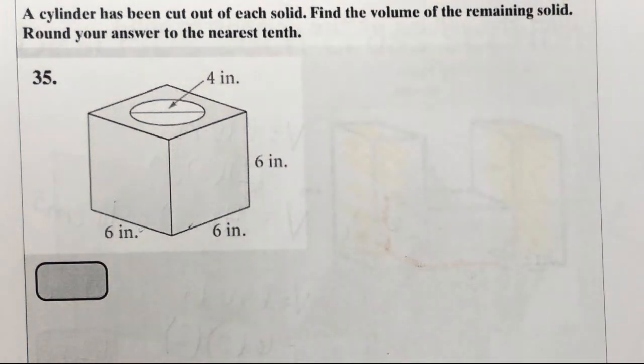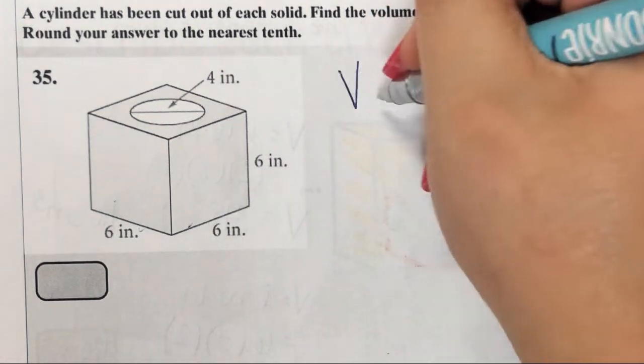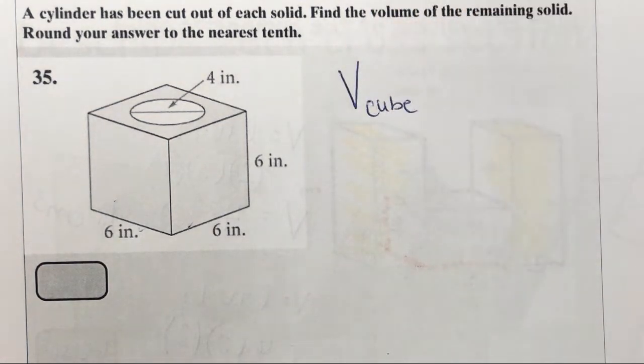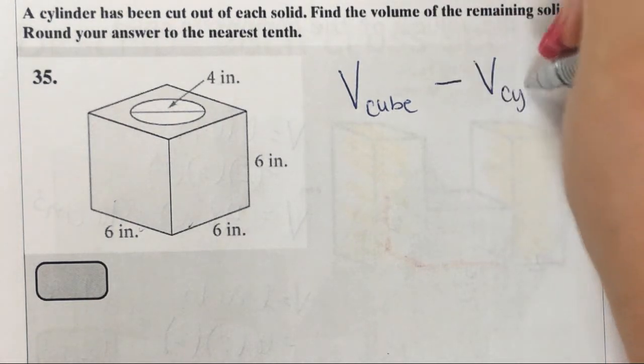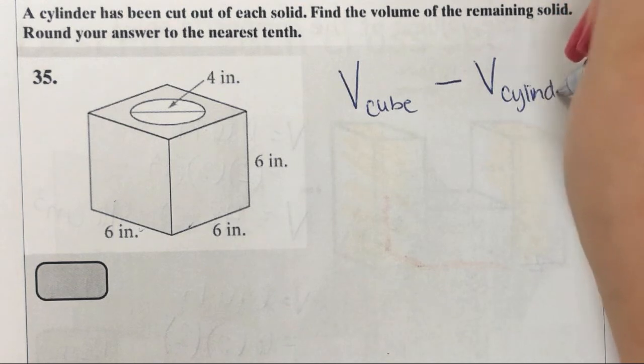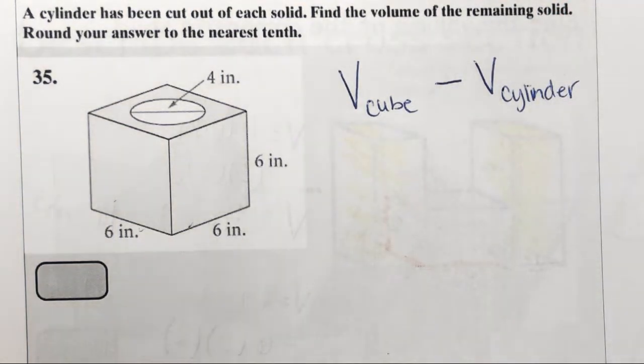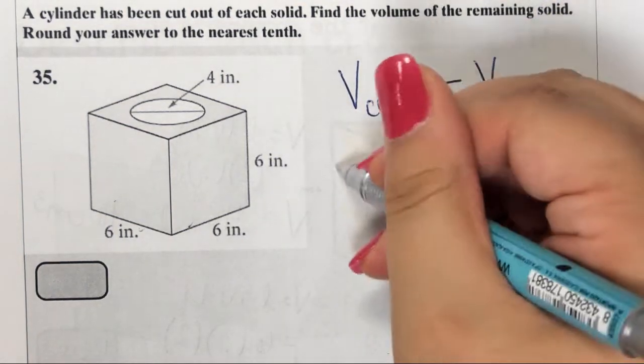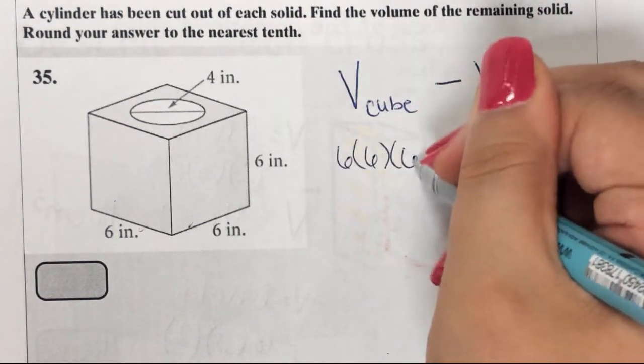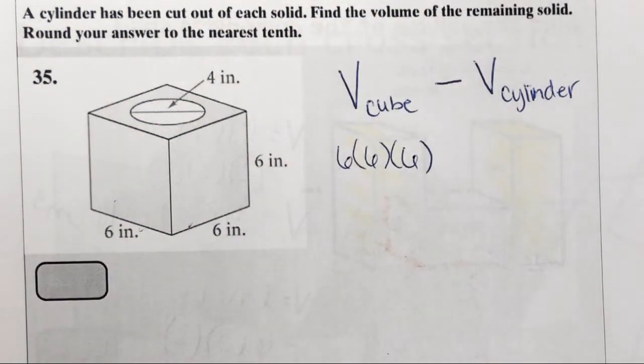What are you going to do? Does everybody in here agree? Okay. How do you find the volume of a cube? Length times width times height. Volume of a cylinder. Hey, shh. Volume of a cylinder would be, we've already been doing that, area of the base times height.